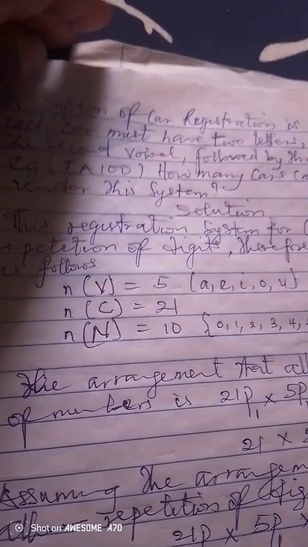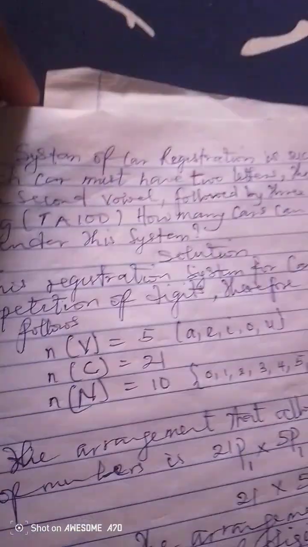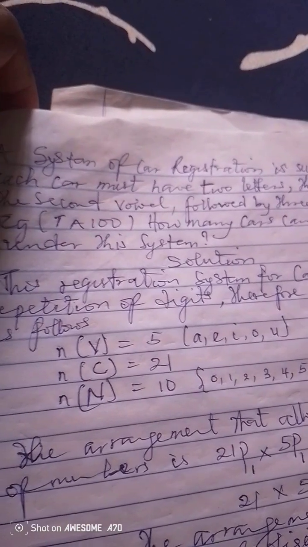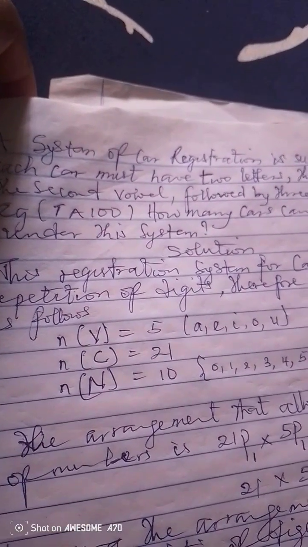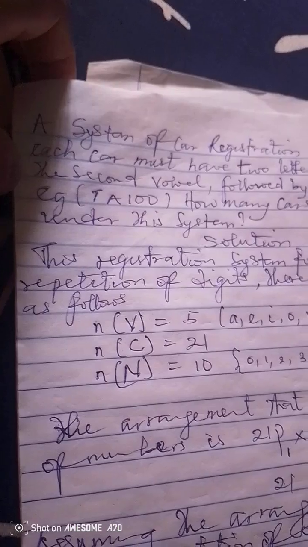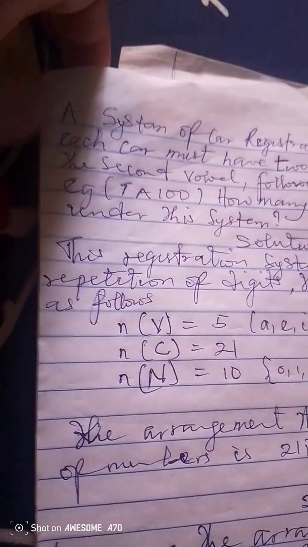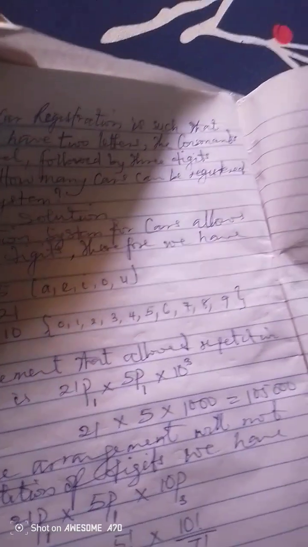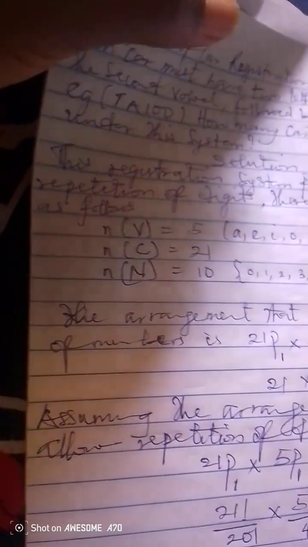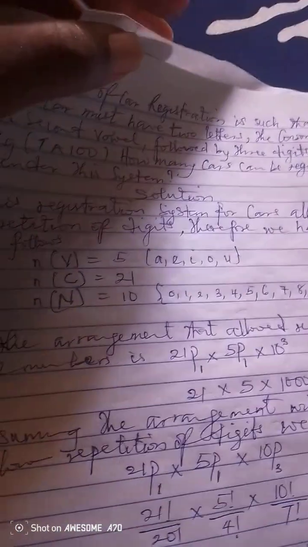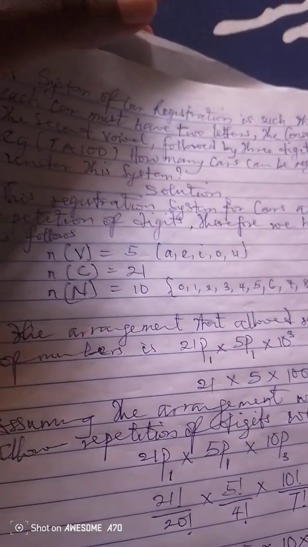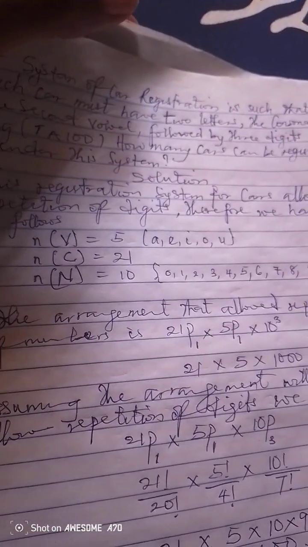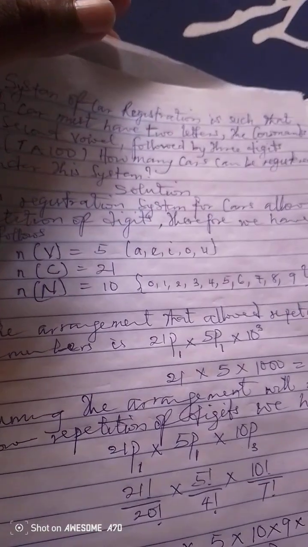The cardinality of the vowels, that's 5, as A, E, I, O, U. The cardinality of the consonants, that's 21. Then the cardinality of the digits, as the number is 0 to 9, that's 10. So the arrangement that allowed repetition of numbers is 21 permutation 1 times 5 permutation 1 times 10 raised to power 3.